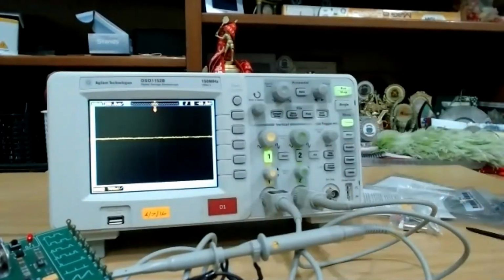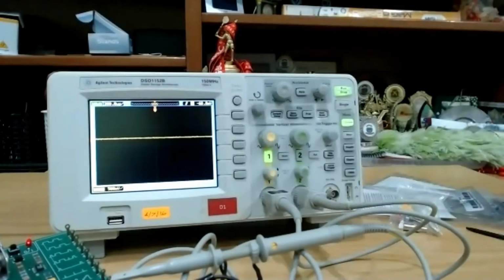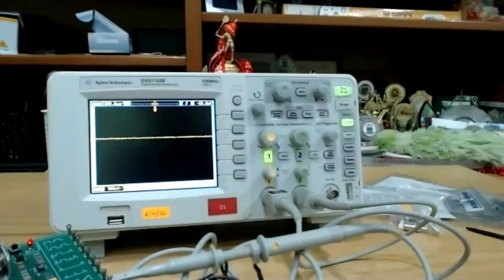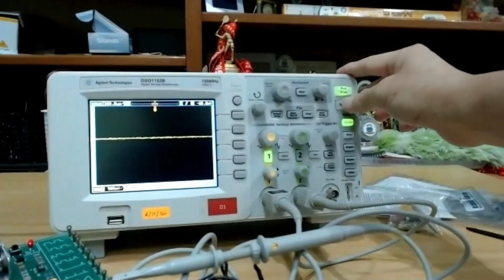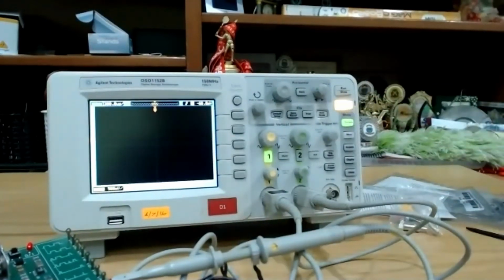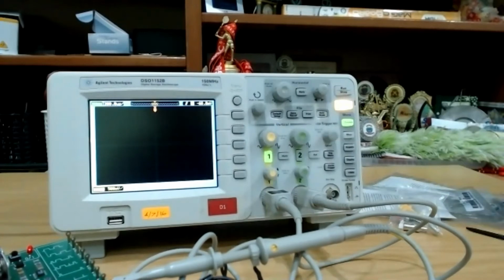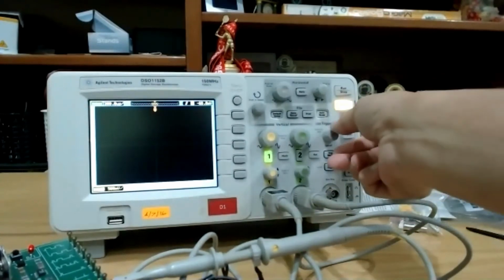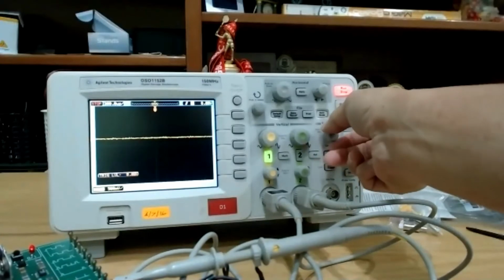So the way to capture this signal is we need to use a trigger function. First of all, we need to put a single trigger. A single trigger means that when you catch the waveform, just display it on the screen and don't capture anymore. The second thing we need to do is make sure that the trigger level is correct.